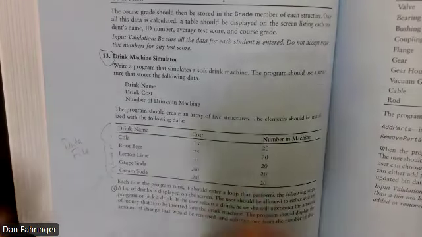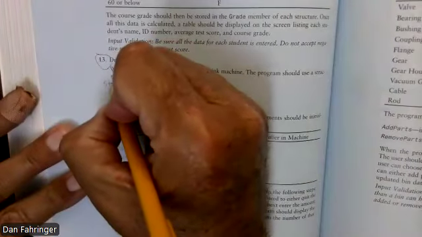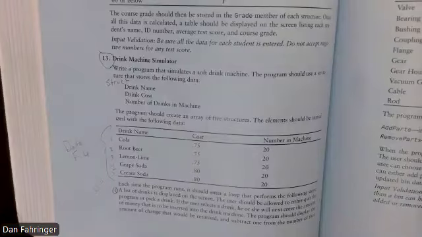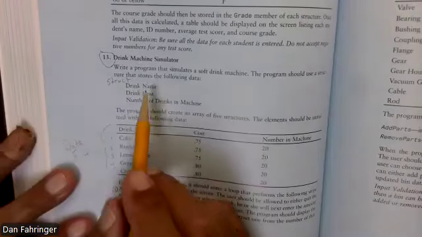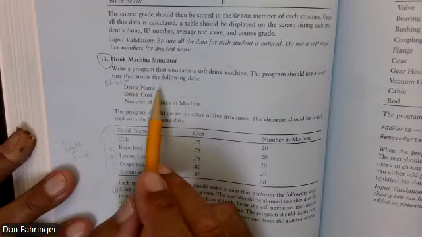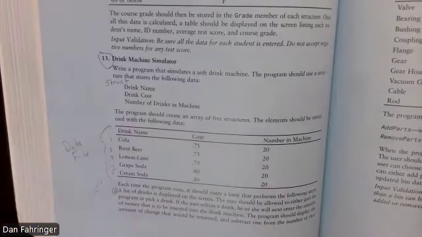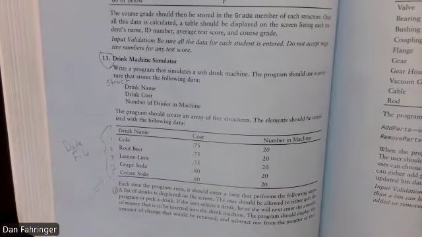So you're going to have a struct. I don't know what you want to call your struct. What do you want to call it? Say drink. And then you have string name, double cost, int number of drinks. So that would be your struct.